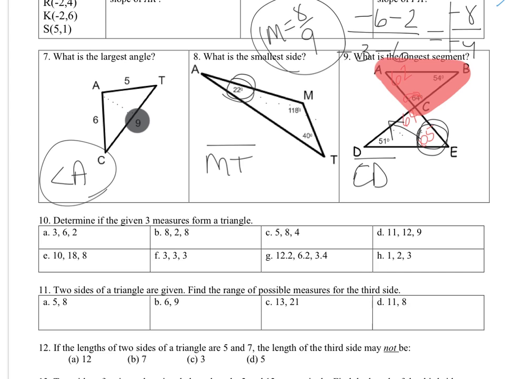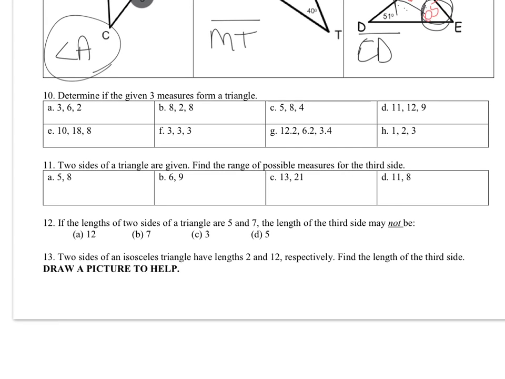Okay, let's keep going. Determine if 3 measures form a triangle. So we just got our right triangles, but notice I don't want to know if they're a right triangle. I just want to know if a triangle exists. So how do I do this? I have to take my 2 smallest sides and add them up and make sure that they are greater than my third side.